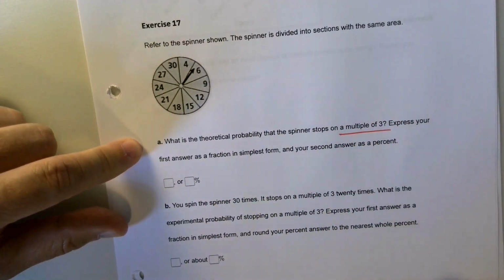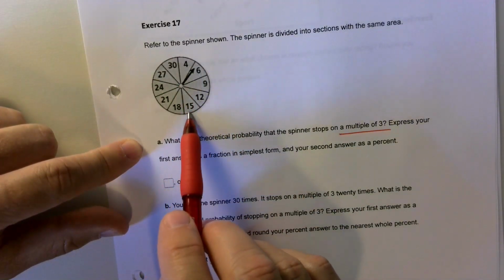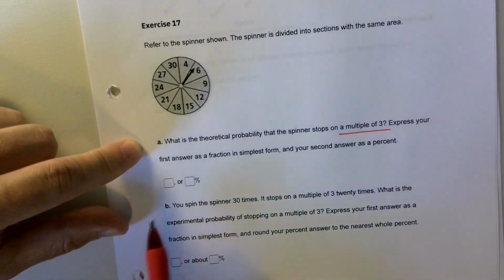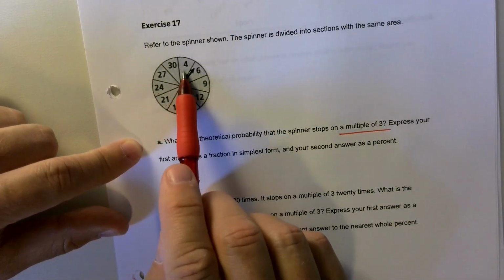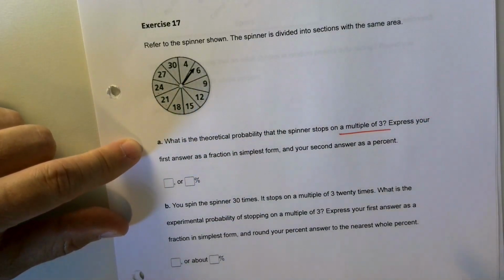Well, a multiple of 3 is a number that is evenly divisible by 3. So if we check right now, 6, 9, 12, 15, 18, all divisible by 3, 21, 24, 27, and 30, all divisible by 3. 4, not evenly divisible by 3. Okay, so based on that, I believe that you can go ahead and answer those 2 questions.